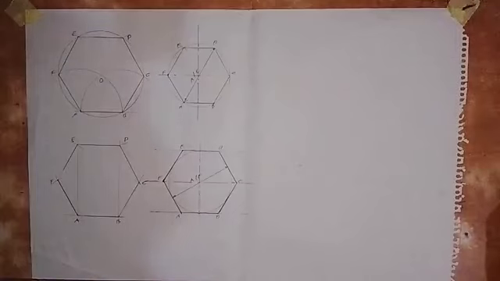Back to my channel. Here we are going to be working on the construction of an octagon where we are given the length or side of the octagon. As we are still working on the construction of polygons, we are going to be looking at how we can construct an octagon when we are given the length or side. An octagon is a polygon with 8 sides.